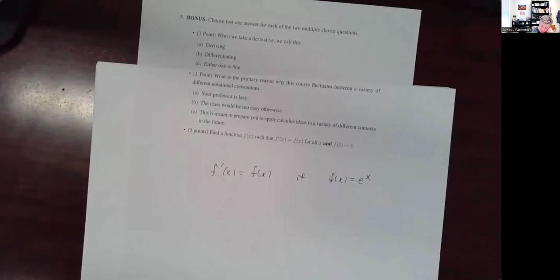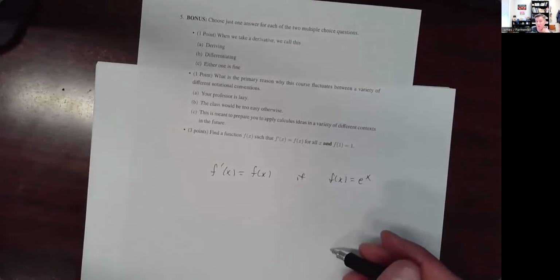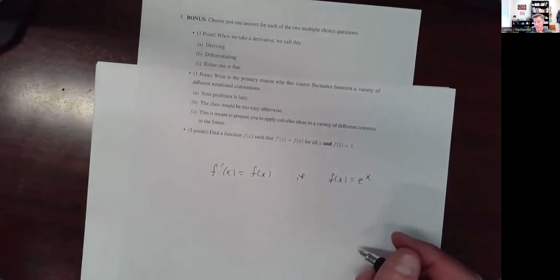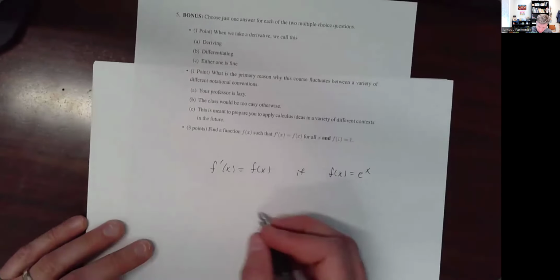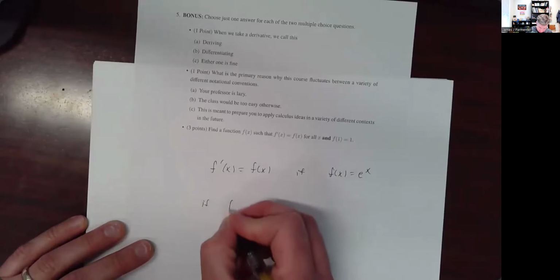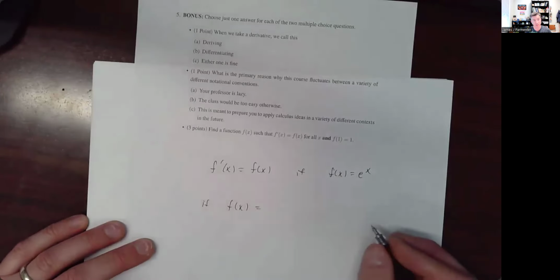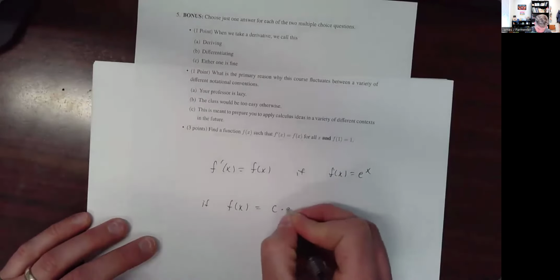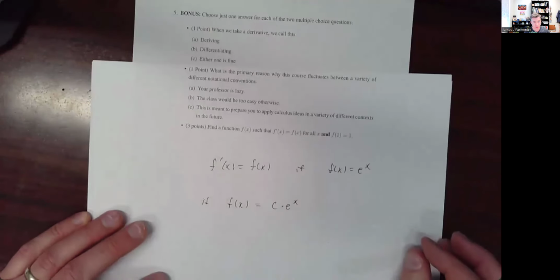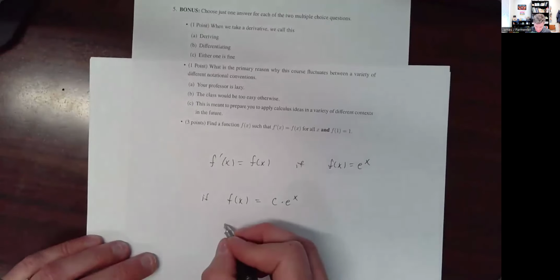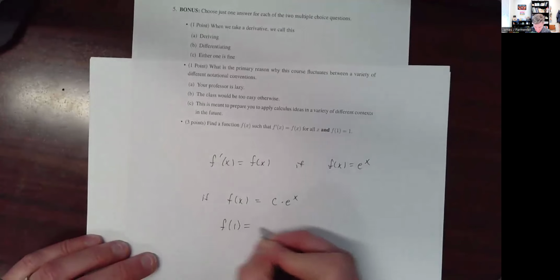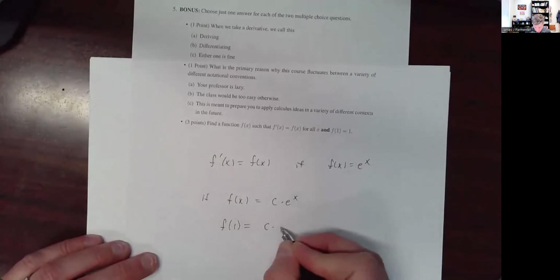But you could also multiply this by any constant if you want. So it's really more generally true if f of x equals any constant you like times e to the x. So what I want to do now is say, if I want f of 1 equal to 1, if I plug in 1, it's going to be the constant times e to the 1, and I want that to equal 1.